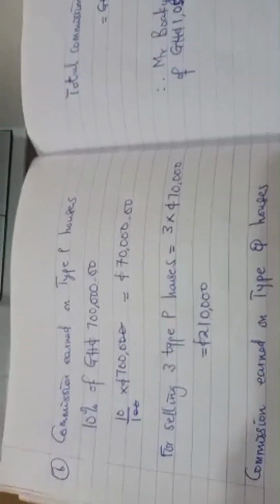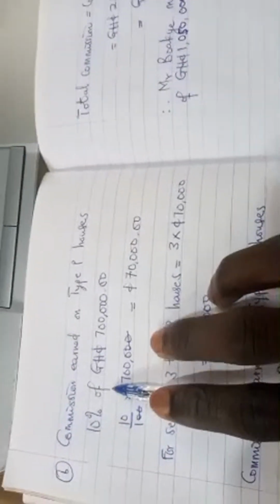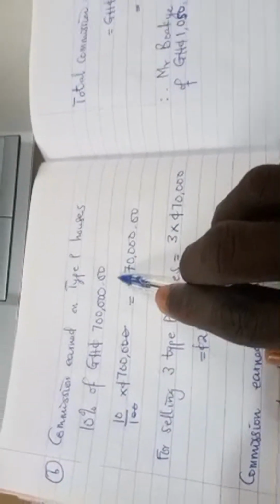So let's look at what learners were expected to do when answering this question. First of all, we have to calculate the commission earned on type P house. We have been told that if he's able to sell a type P house, he gets a commission of 10% of the amount. So we calculate the commission by multiplying 10% by 700,000.